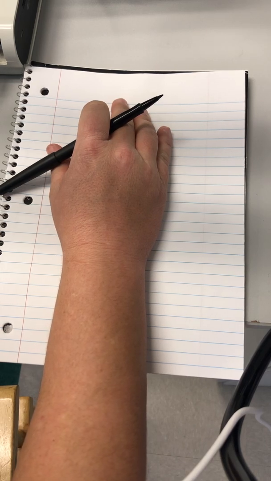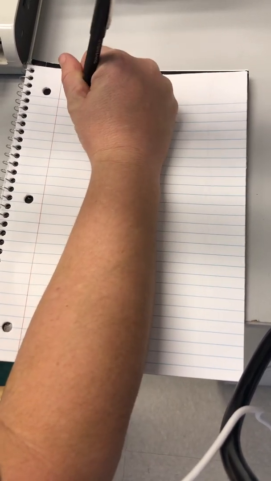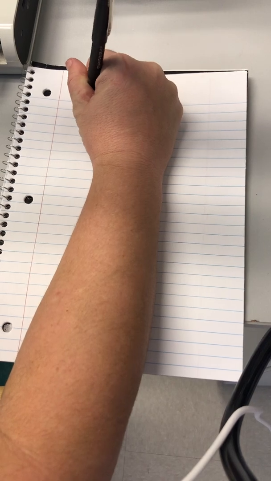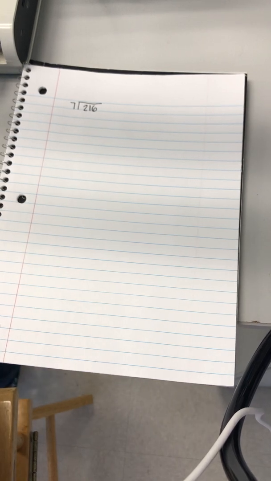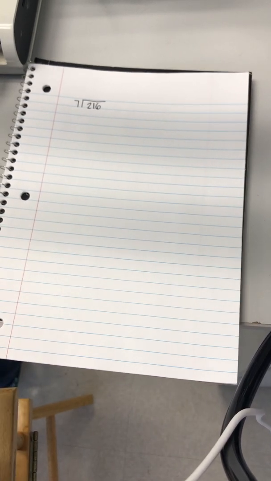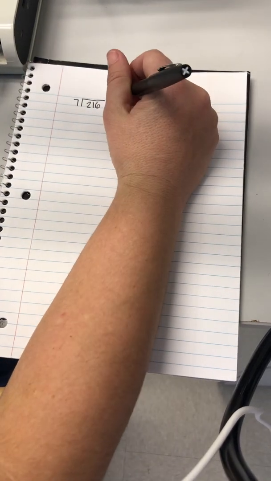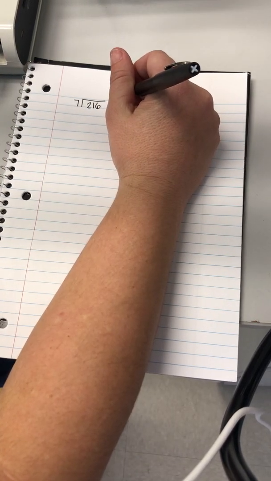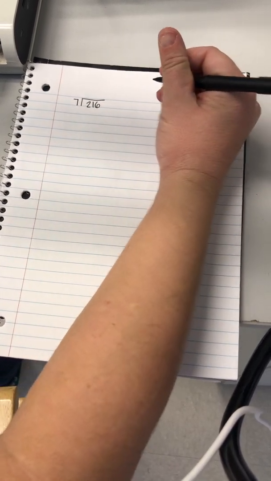All right, so remember we're doing some standard algorithm of division. 216 divided by 7. Now, remember, what's our first step we need to do? Write down our what? Nope, we're not doing the box right now. We're doing standard algorithm. So, we need to write down all of our facts of 7.